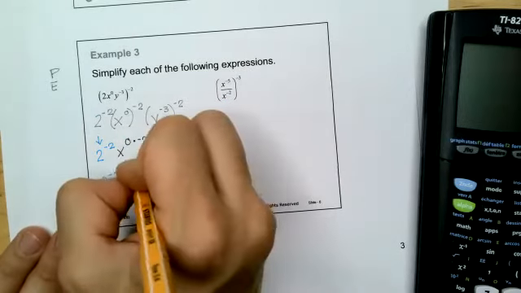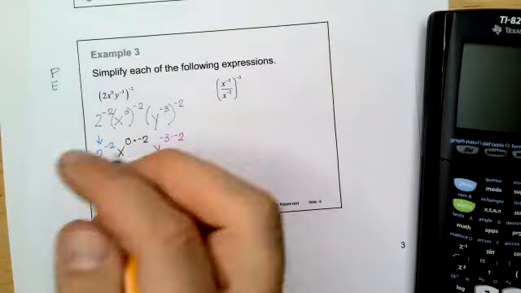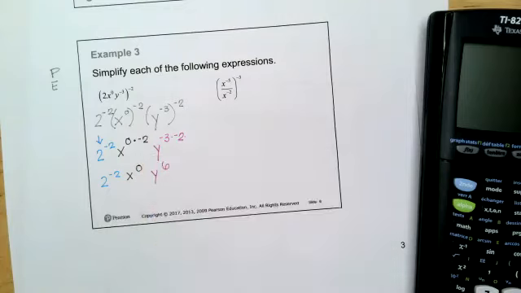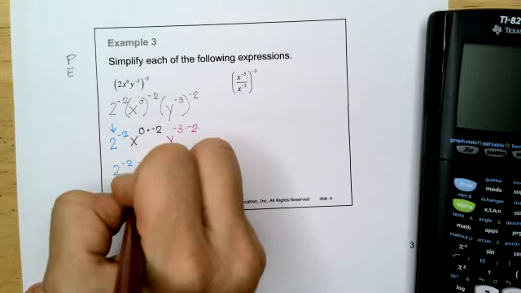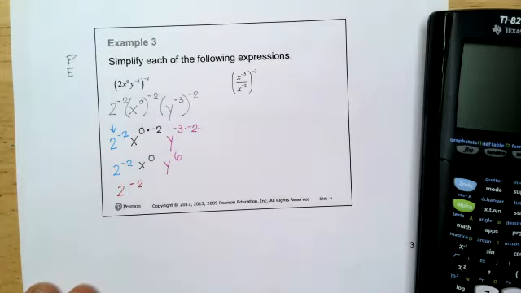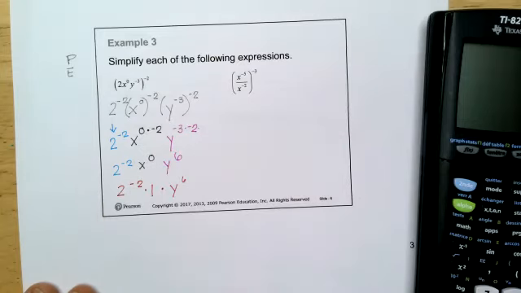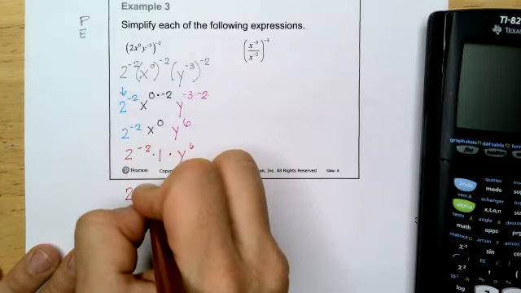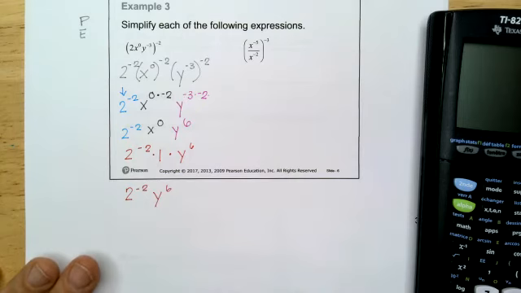Anything times 0 is 0, so we're still just x to the 0. Okay, and then y, a negative times a negative is a positive, so we're y to the positive 6 power. Now I have 2 to the -2. Anything raised to the 0 power is 1, right? So what I have is 2 raised to the -2nd power times y to the positive 6 power.